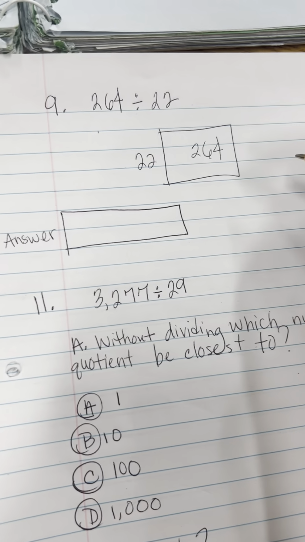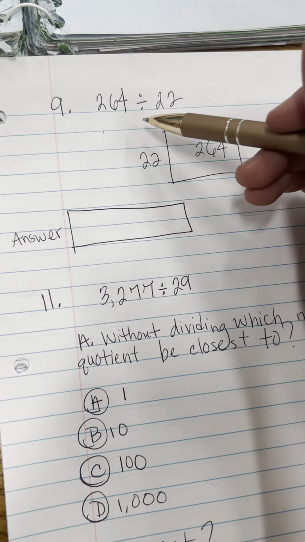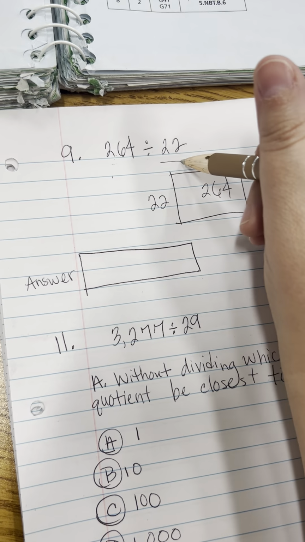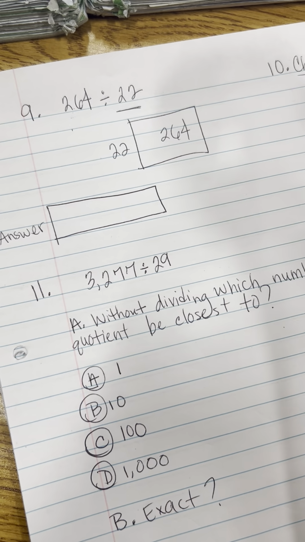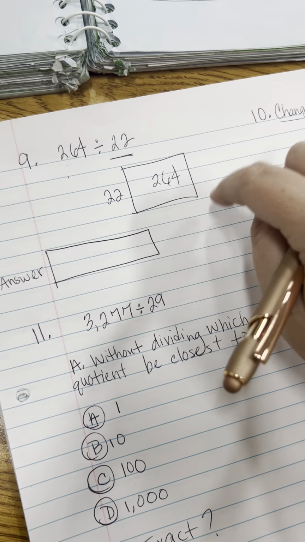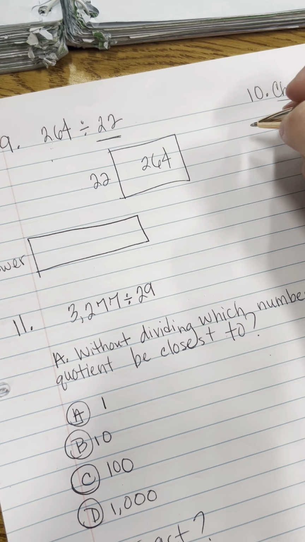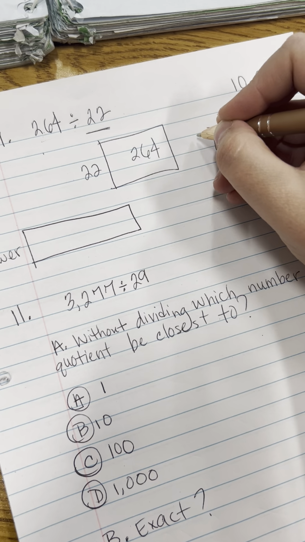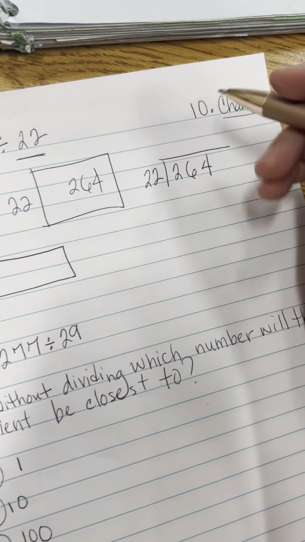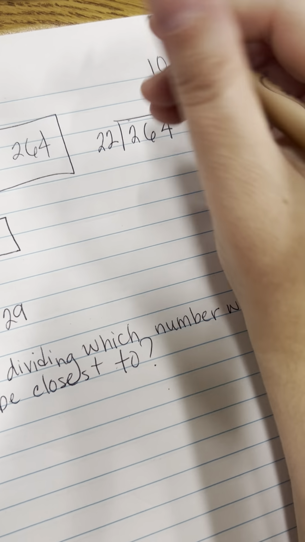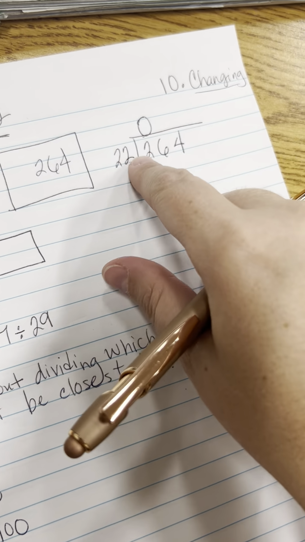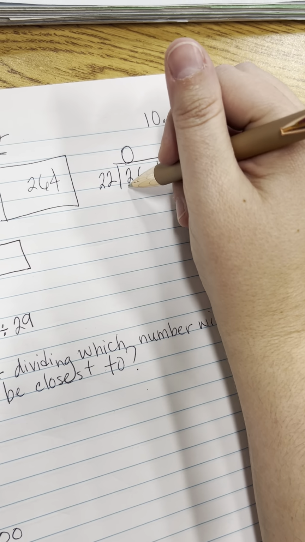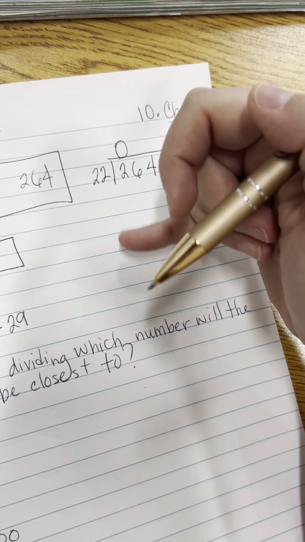Number 9. Number 9 is just asking you to divide, nothing hard, and 22s are not hard to work with because they're double 2s. So 22, 44, 88, it's doubling things. So we're going to do 264 divided by 22. Can I go into 2? No. Can't take 2 cookies and give them to 22 people. You do not have to do the 0 minus and bring down here.